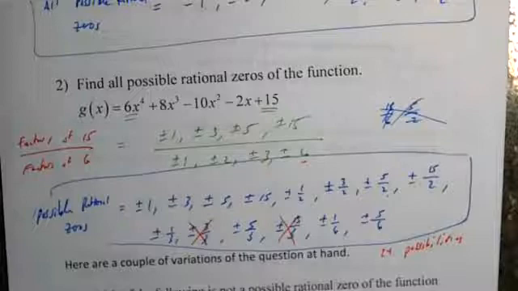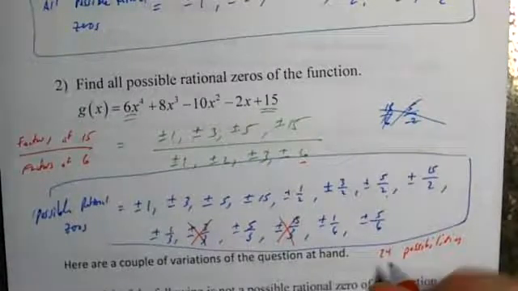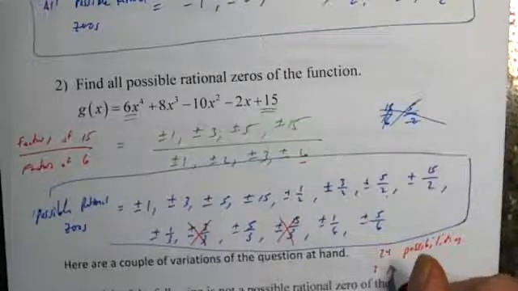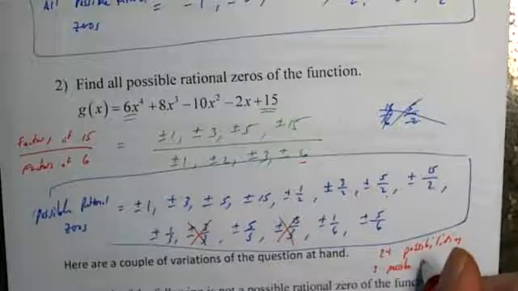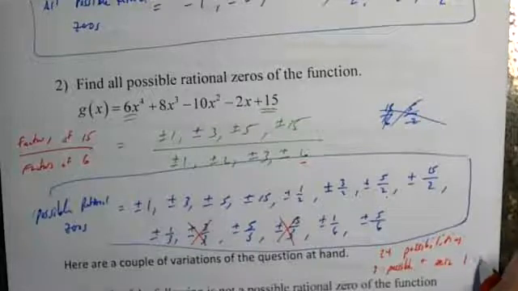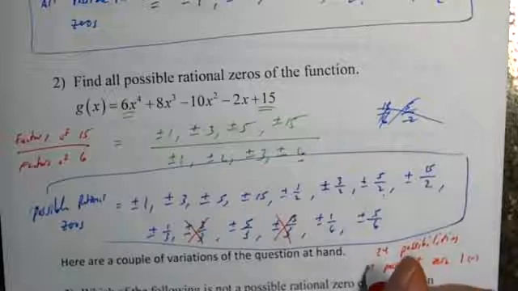Well, what if I use Descartes' rule of signs, and it told me that there are 3 possible positive zeros and 1 negative zero? 3 positives and 1 negative zero.